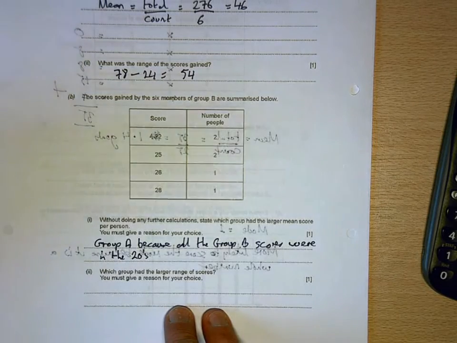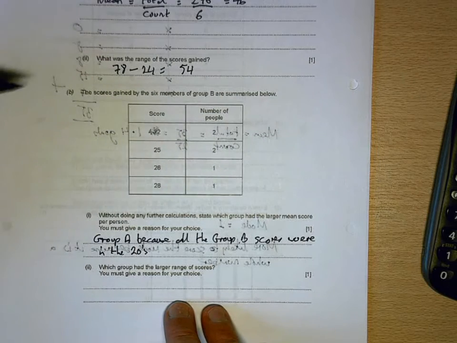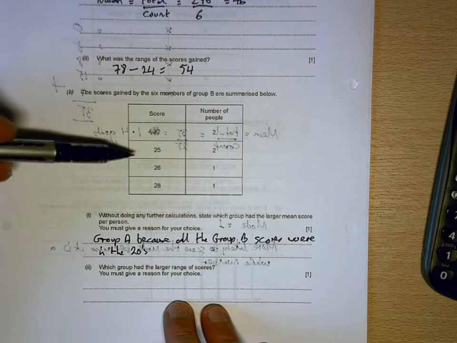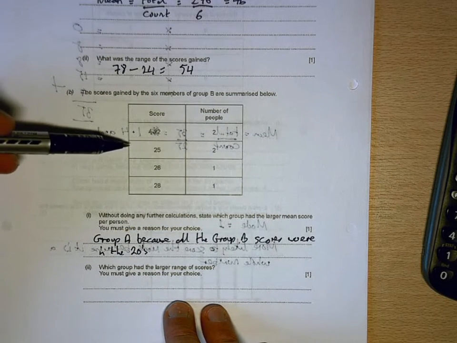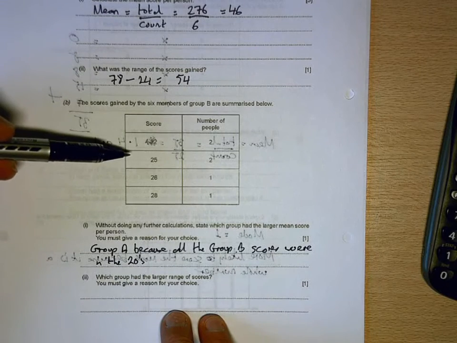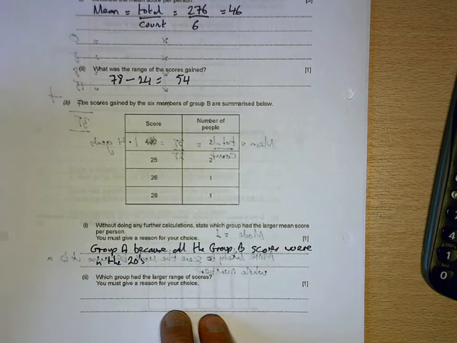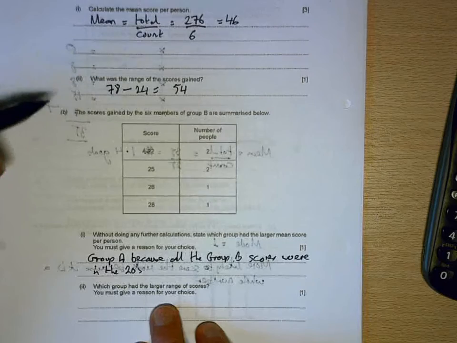So you ought to be saying something like that. It doesn't have to be exactly that, but you're basically saying, well, there's no way you're going to get a mean score any higher than 20 something in this. Which group had the larger range of scores?